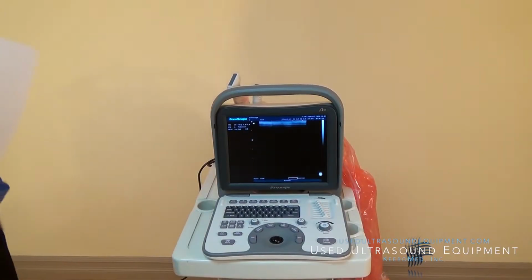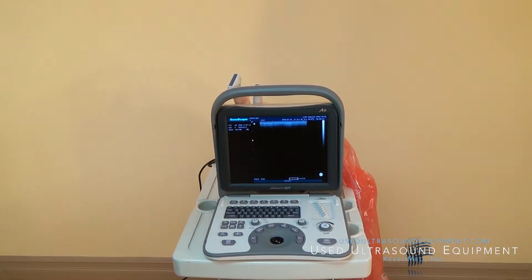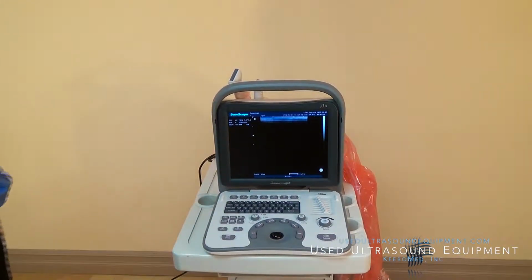This is Theo from KeyboardMed again, going over some of the keyboard features of our A6 SonoScape ultrasound machine.